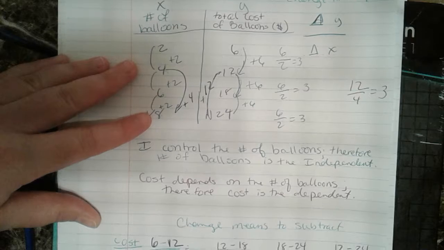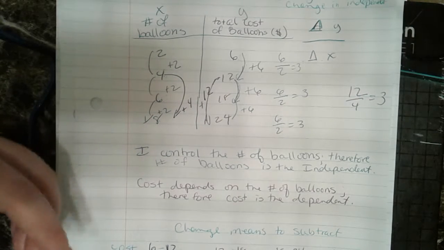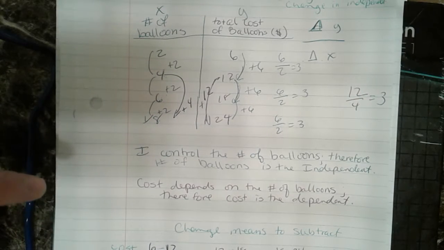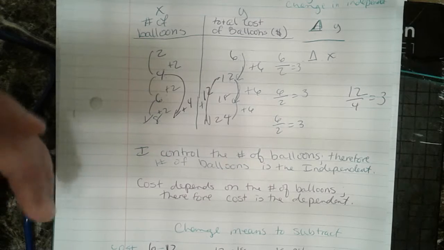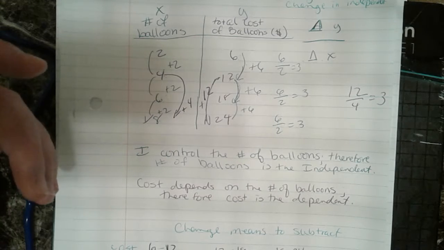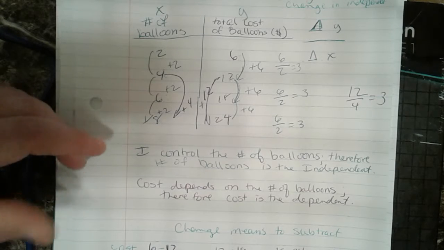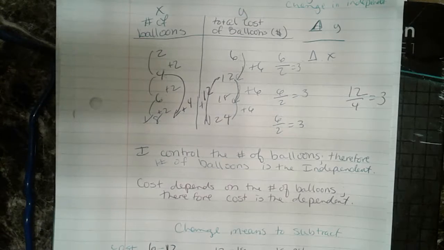And change means subtract. If I'm trying to find the change in something, I am subtracting it. If I'm trying to find how much the temperature rose, I'm going to take the temperature that we started out at and the temperature that we are at now and subtract, and then I can find the change. Correct? Right. So change really means subtract.